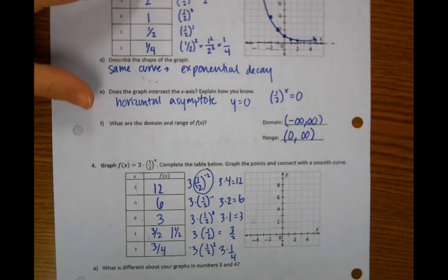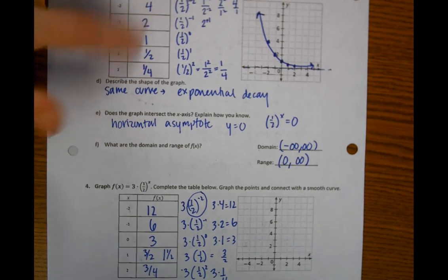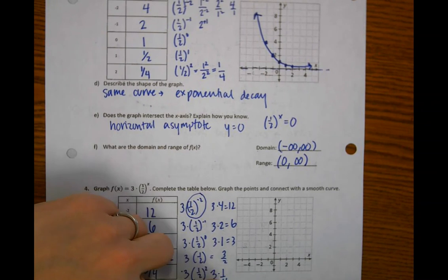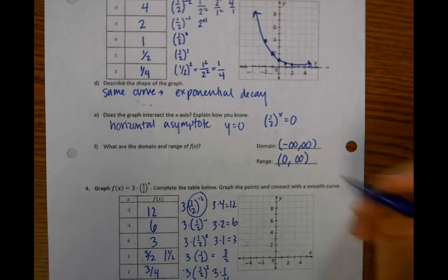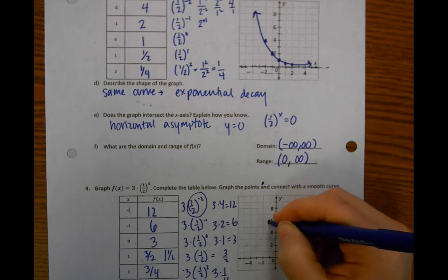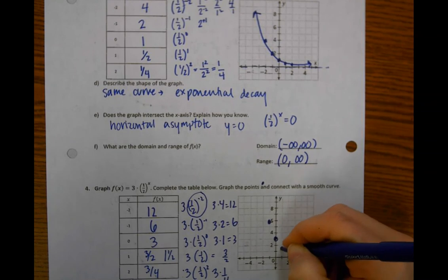So all we did was take the y values from the first one, which we solved first when we did our exponent, and we just multiplied all those values by 3. So 12 won't really fit on our graph, but then I have -1, 6, 0, 3, 1, 1.5, and 2, 3/4.